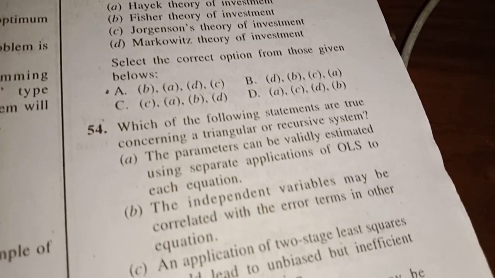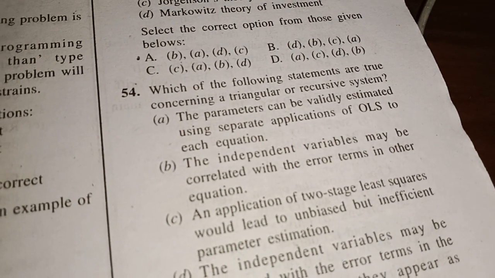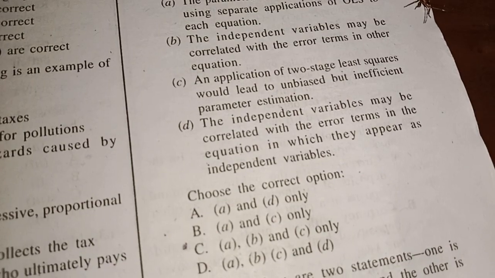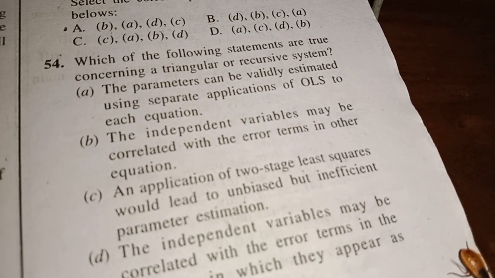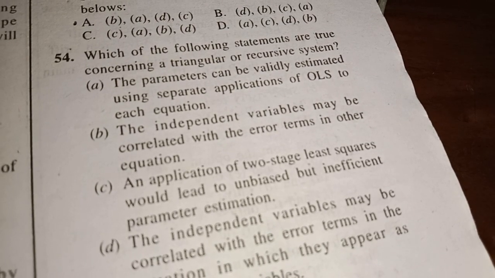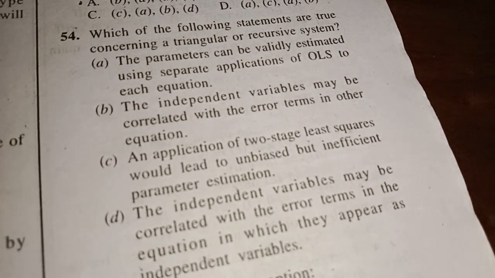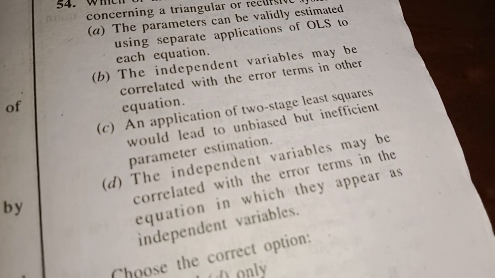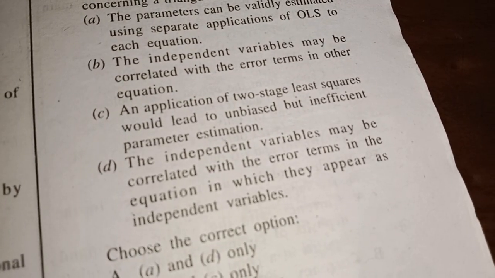Which of the following statements are true concerning a triangular or recursive system? A, B and C only. A number, the parameters can be validly estimated using separate applications of OLS to each equation. The independent variables may be correlated with the error terms in other equation. An application of two-stage least squares would lead to unbiased but inefficient parameter estimation.